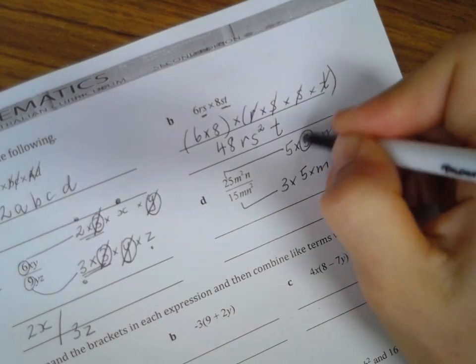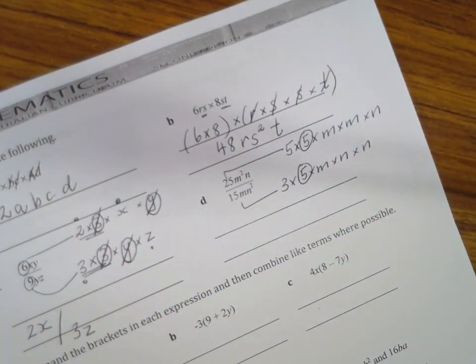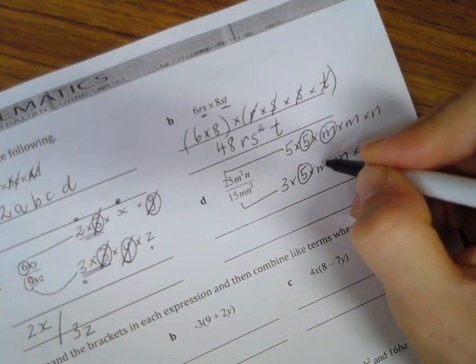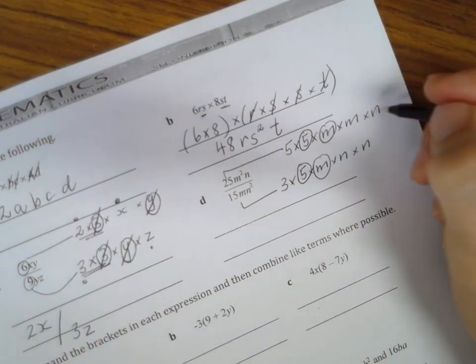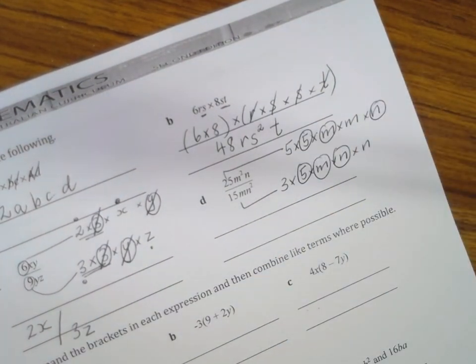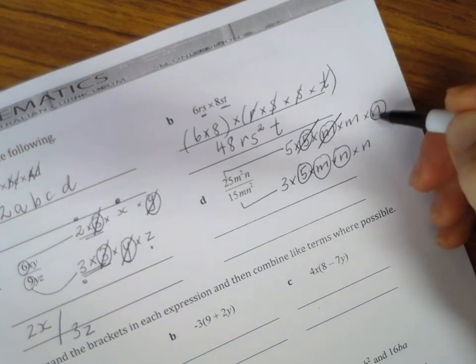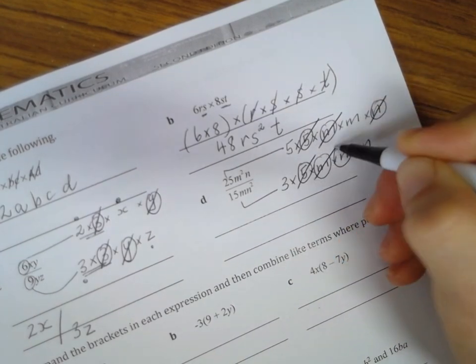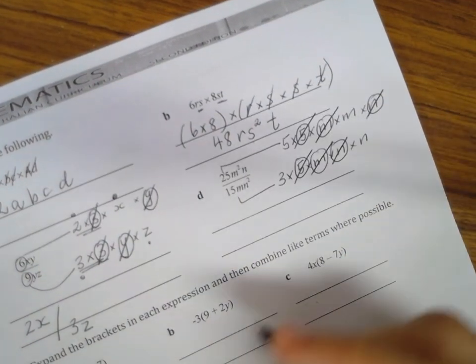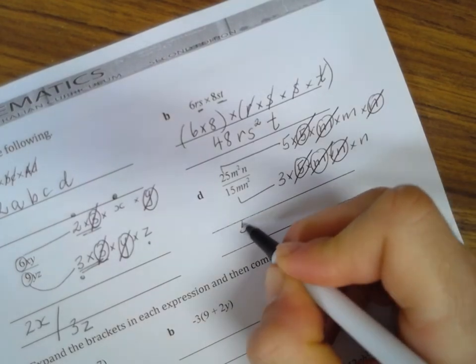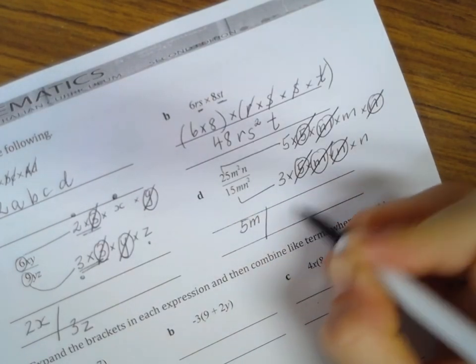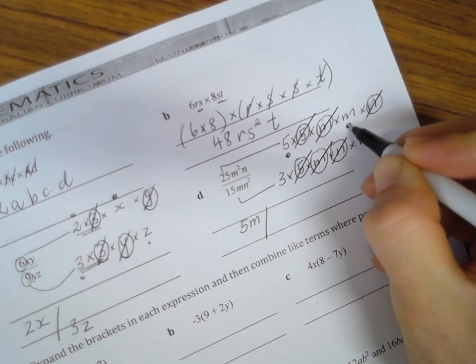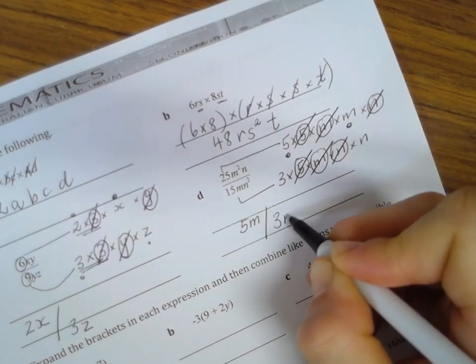And I see that there's a 5 in common, and there is an m in common and an n in common. So we can cancel out 5mn at the top and 5mn at the bottom. We cancel out what is common when we're dividing to be left with a smaller term of 5m divided by 3n.